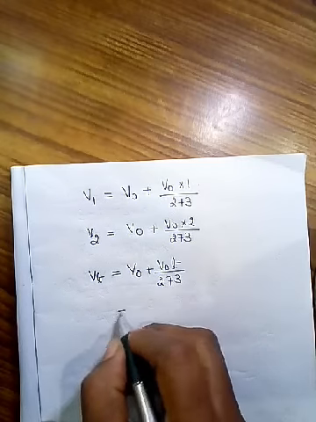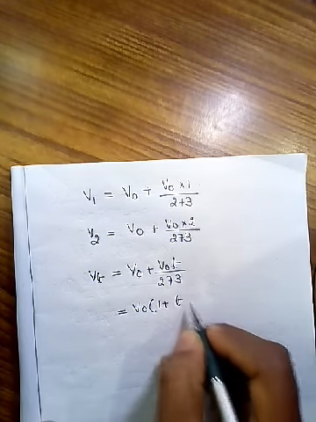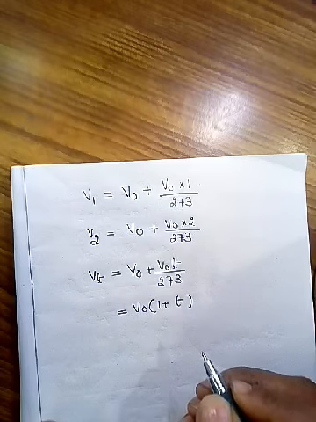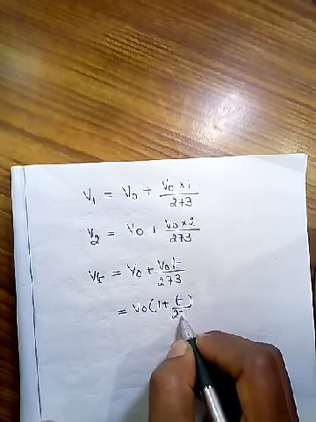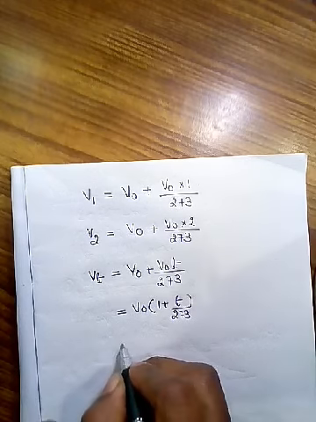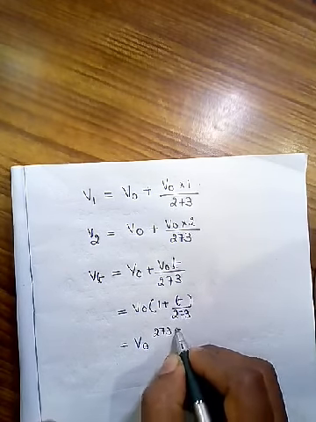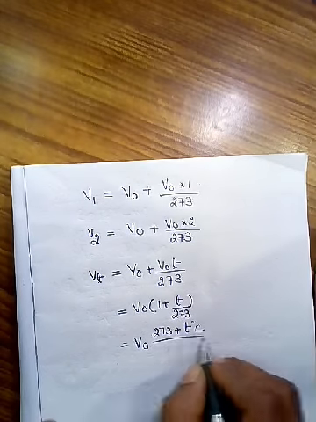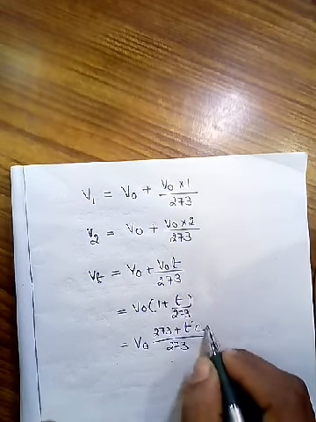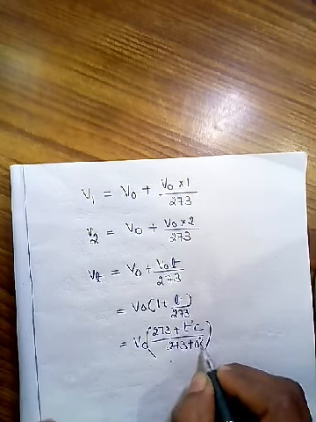Or we can write it as V0 into (1 plus t by 273). Or this is equal to V0 into (273 plus t degree centigrade) by 273. 273 can also be written as 273 plus 0 degree centigrade.